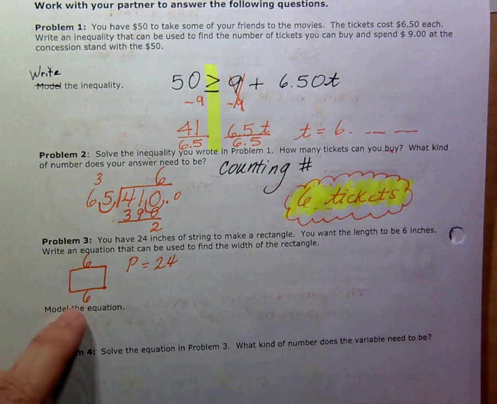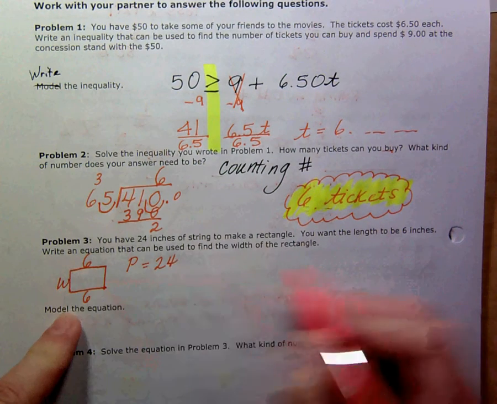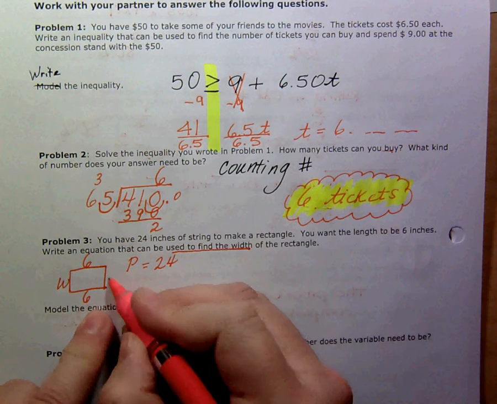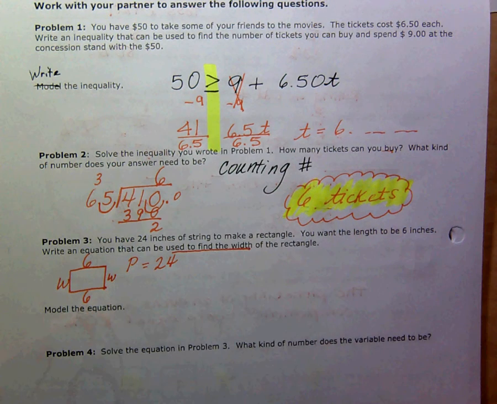So, write an equation to find the width of the rectangle. How many of y'all know what the width is already?